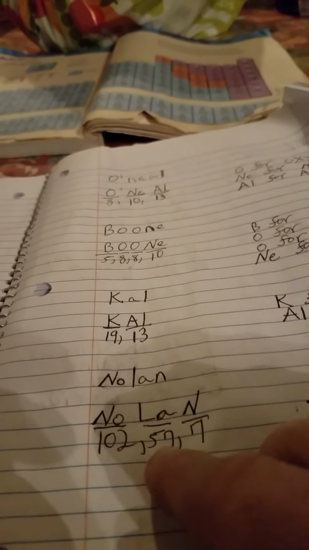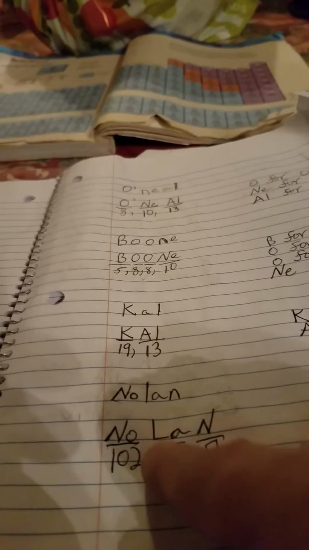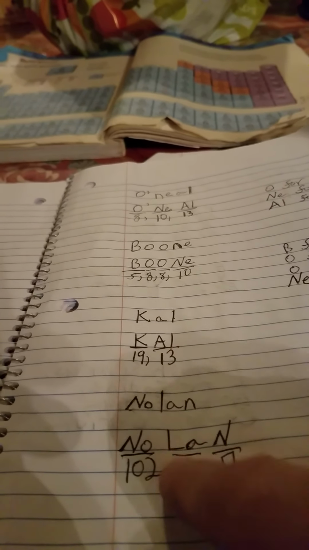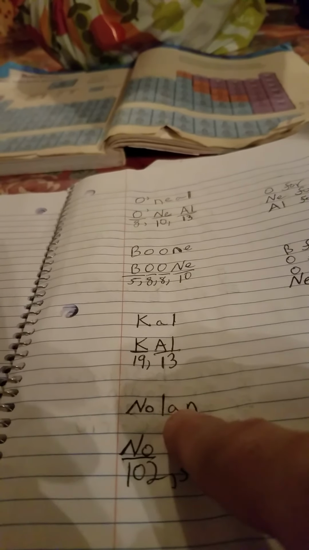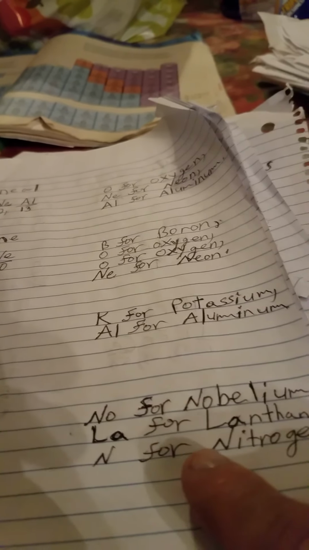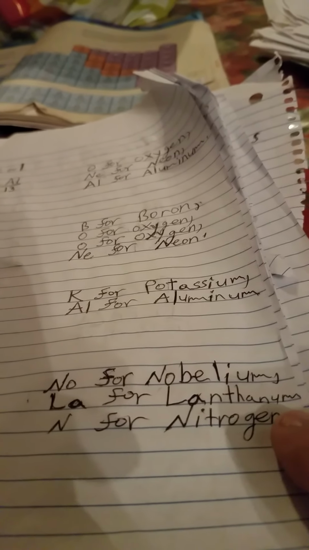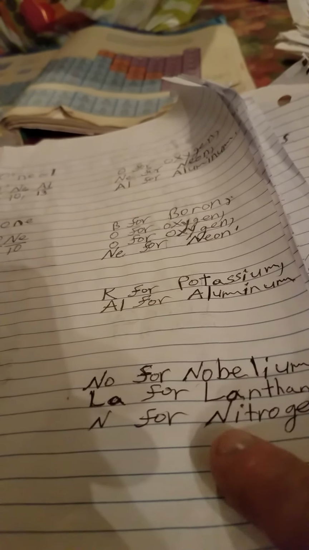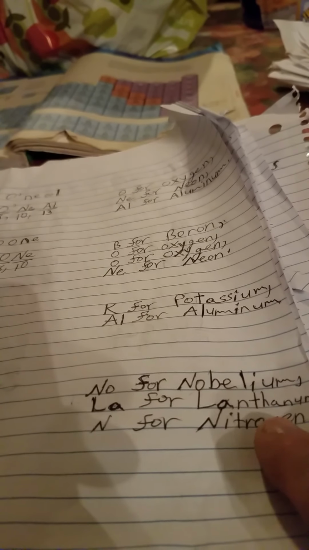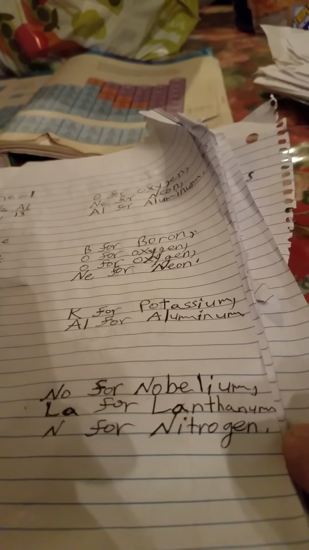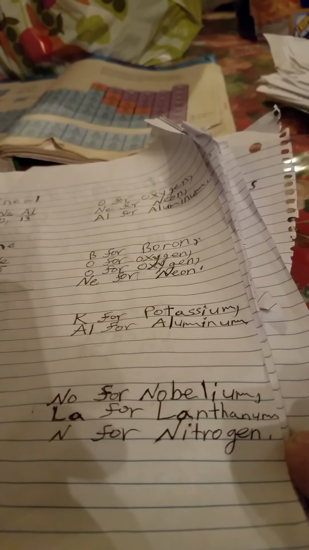Then we got capital L. I took a small l and made it a capital L for Nolan, and used a small a. And I got the chemical symbol, capital L-A, for lanthanum. Lanthanum is spelled L-A-N-T-H-A-N-U-M. Okay? And you got 102 for nobelium.